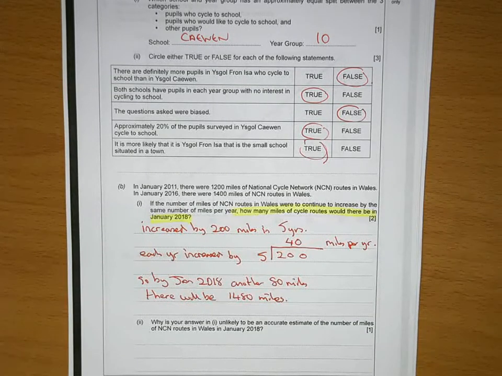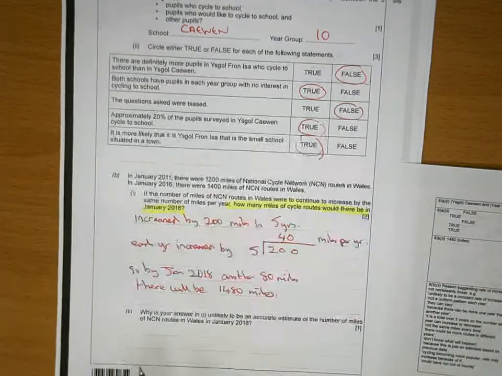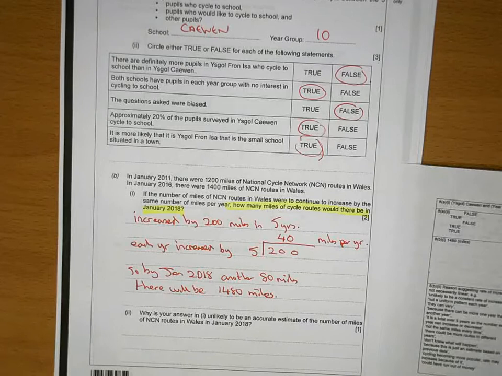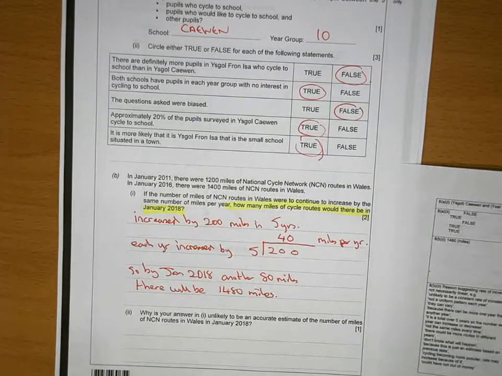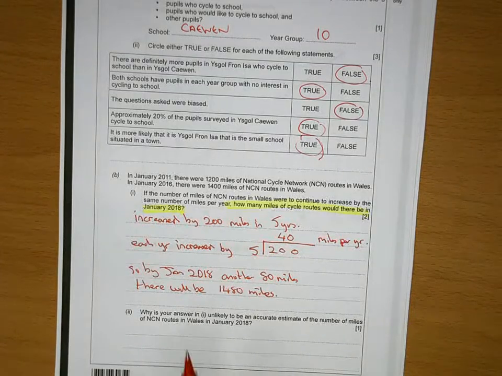So I'll read you out again some of the answers here. It's unlikely to be a constant rate of increase. It's not a uniform pattern each year. They can vary because there can be more one year than another year. It's a total over 5 years. Not the same miles every time. There could be more routes in different years. You just don't know what will happen because it's an estimate based on previous data. It may go up, they may run out of money. Anything like that will get you that mark.